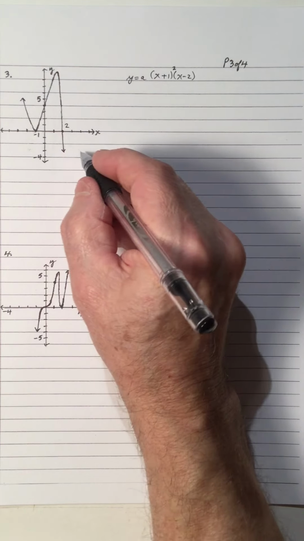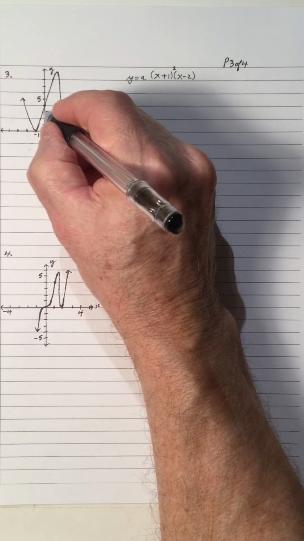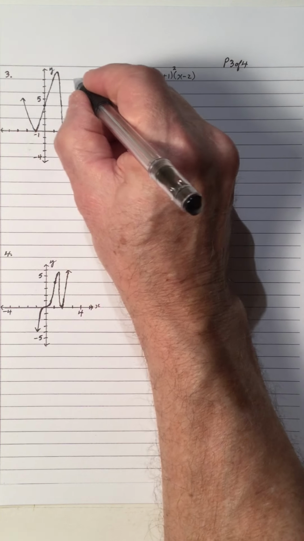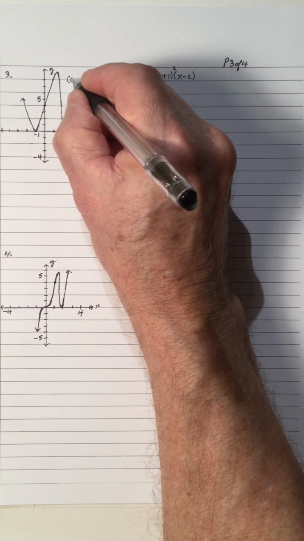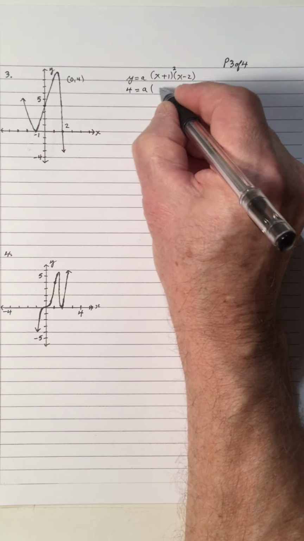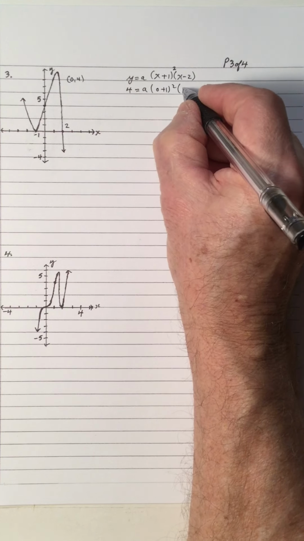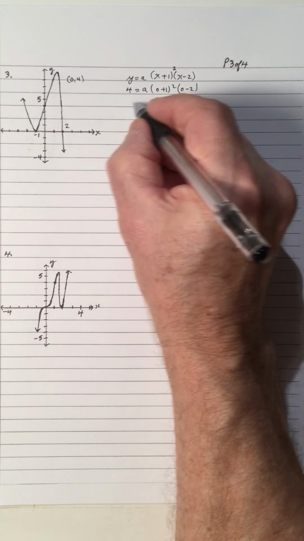Now we have to take the point. And what point do we have? Well, we have 1, 2, 3, 4, so that's a 4 right there. So at that point, x is 0, y is 4. Put 4 in for y, and 0 in for x, and solve it for a.